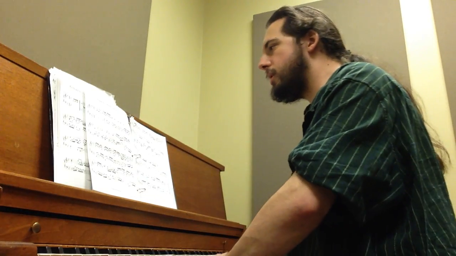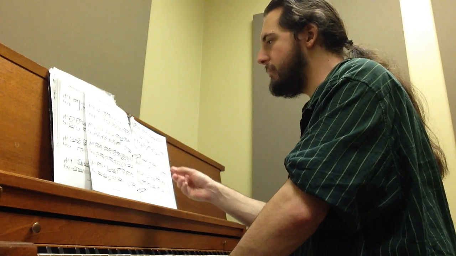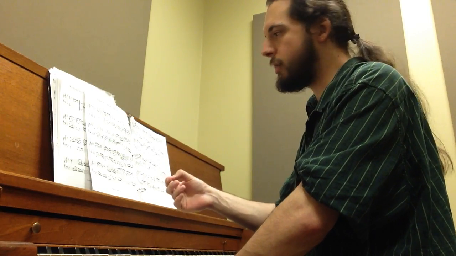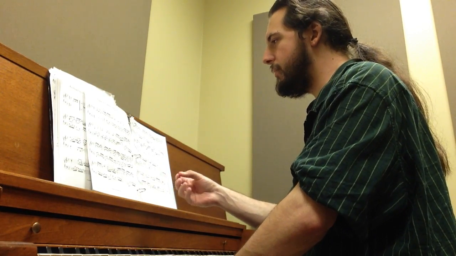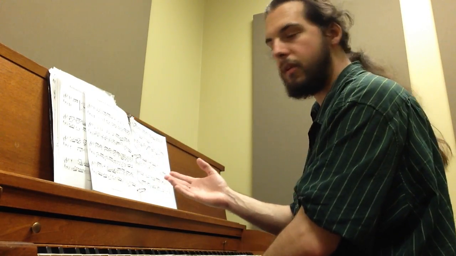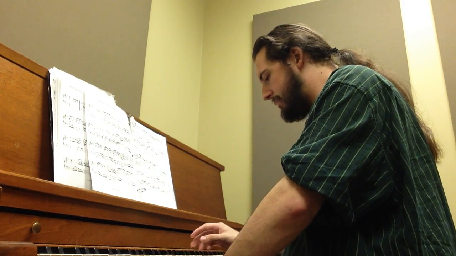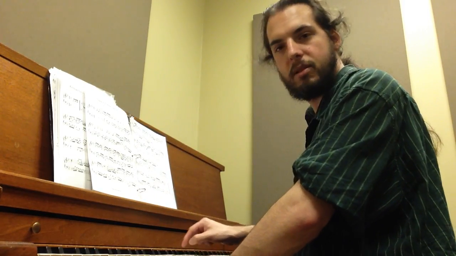Now, one of the other things in fugal writing that you can do is add different elements of the countersubject or any kind of thematic material much later on in the fugue. In this case, this is a very chromatic fugue, and chromatic steps are the half steps on the piano.